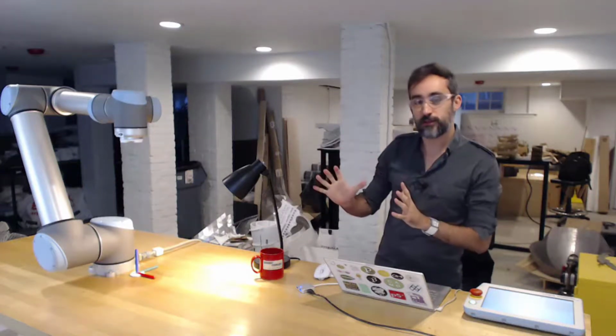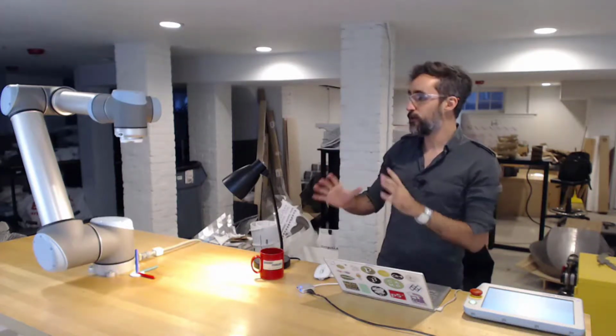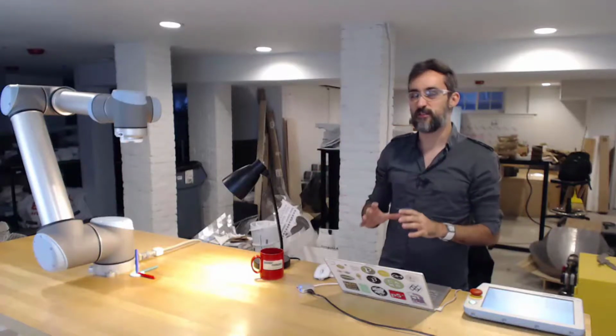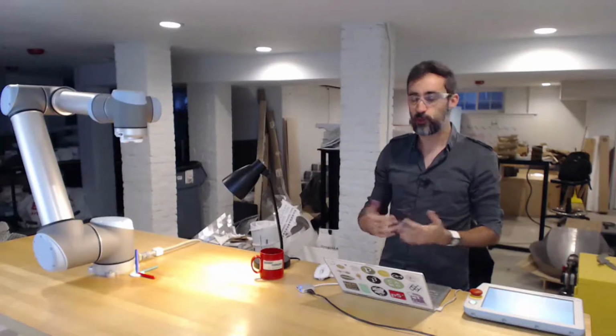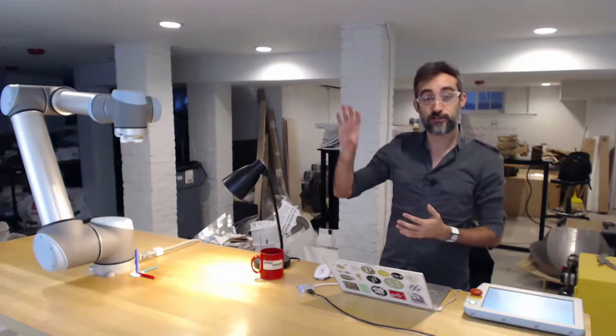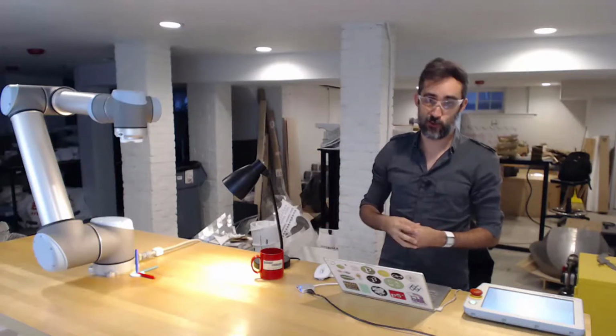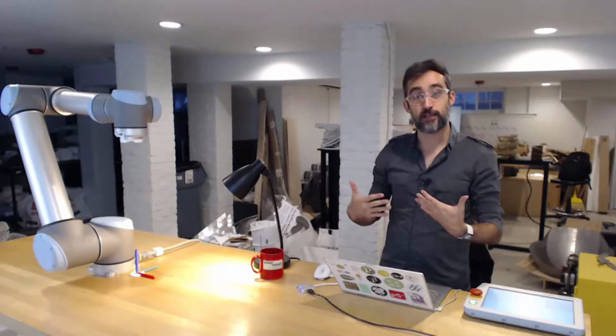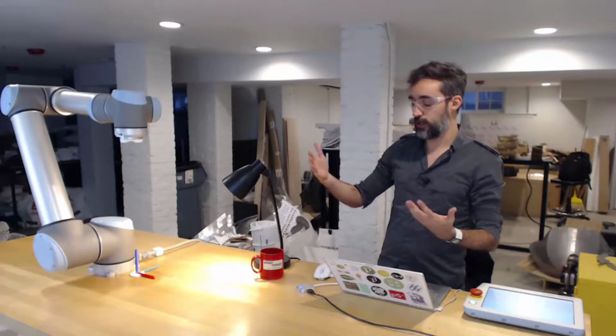So let's explore a little bit more of what we can do. You may notice that the motion that was happening was very slow, right? So there are things that we can change, there are properties that we can change in the robot as well. So I can change the speed at which the robot is going to be moving.